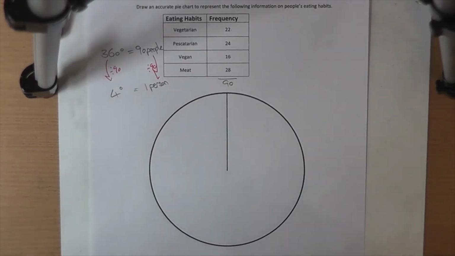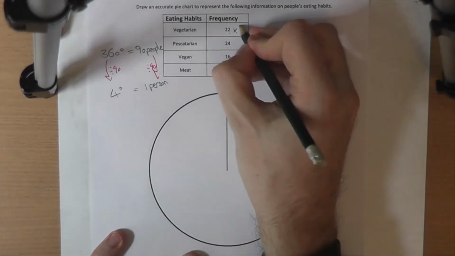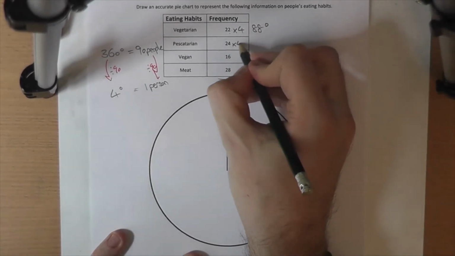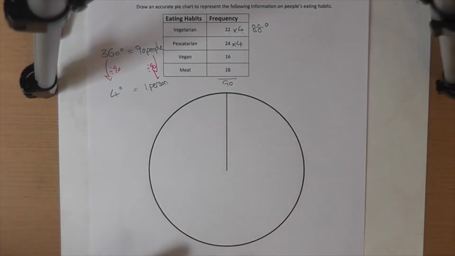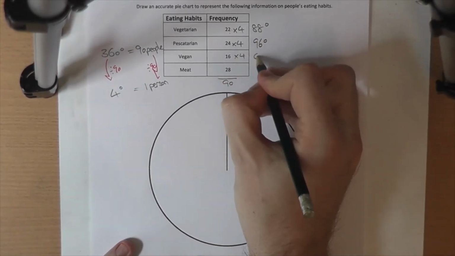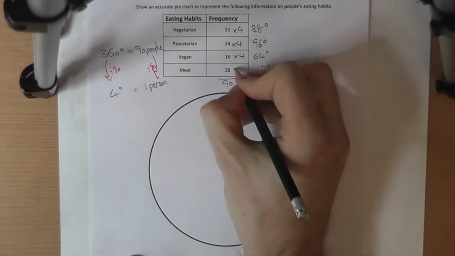And that fact right there, that one person is represented by 4 degrees, is our key to working out the rest of the angles. Because if one person is 4 degrees, then 22 people will be 22 lots of 4 degrees, will be 88 degrees. 24 people will be 24 lots of 4 degrees, and will be 96 degrees. 16 people, 64 degrees, 16 lots of 4. And then 28 lots of 4, 112 degrees.